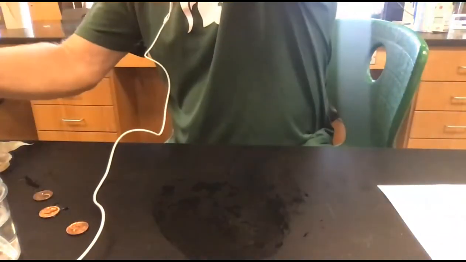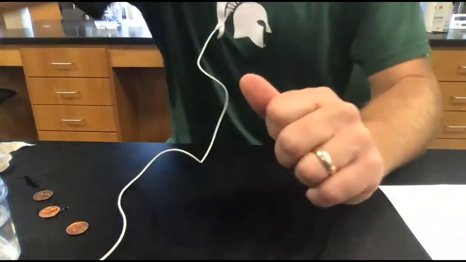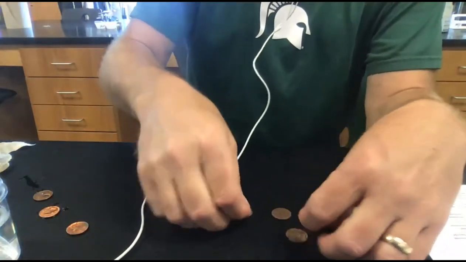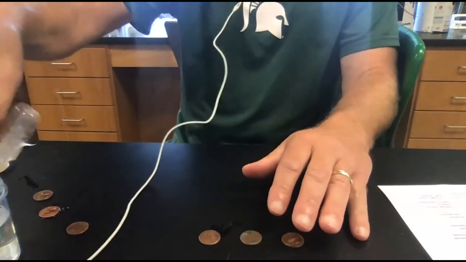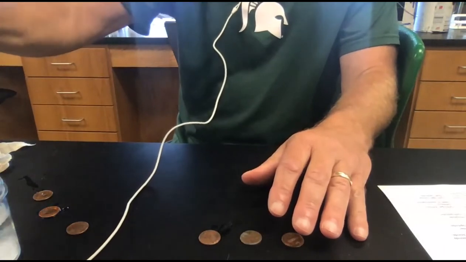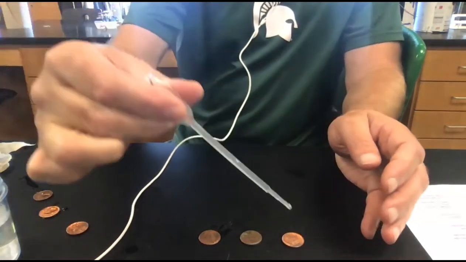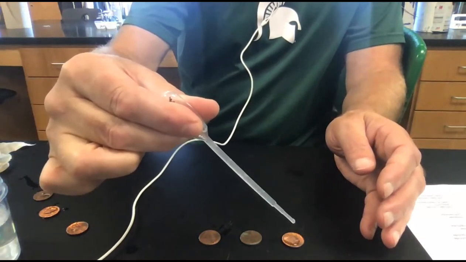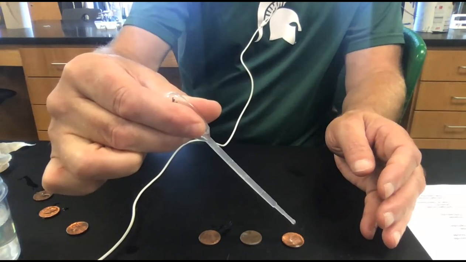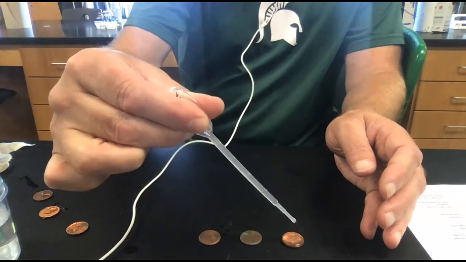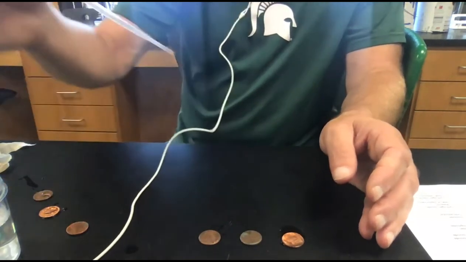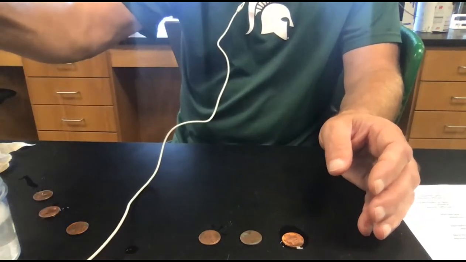Now we're going to repeat that process using other pennies, and we are going to do soapy water this time. So this has had some detergent, dish soap, added to it. I'll just line these pennies up. All right, so now we've got the soapy water. I'm just stirring it around, making sure I've got it ready to go. All right, 1, 2, 3, 4, 5, 6, 7, 8, 9, 10, 11, 12, 13, 14, 15, 16, 17, 18. Broke at 18. So 18 was the first one.